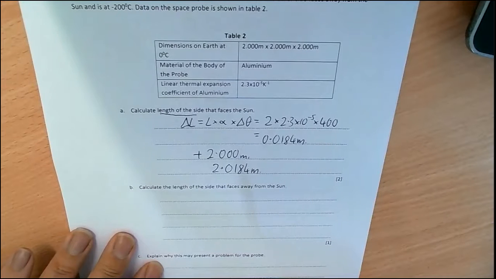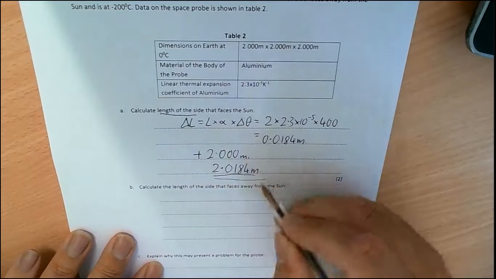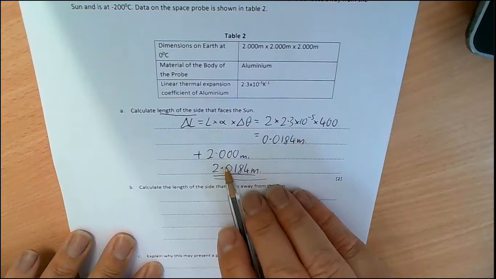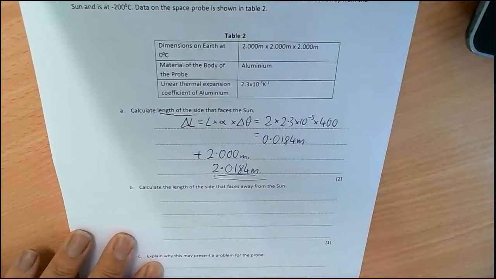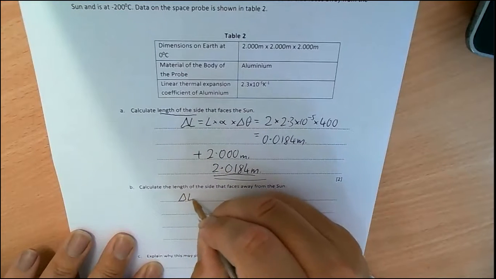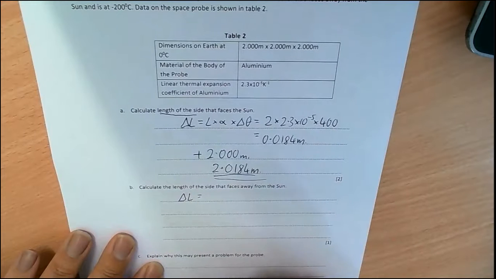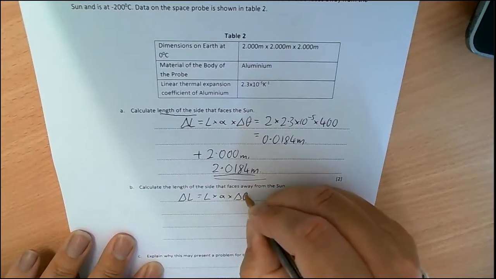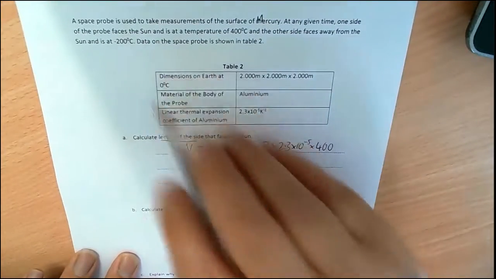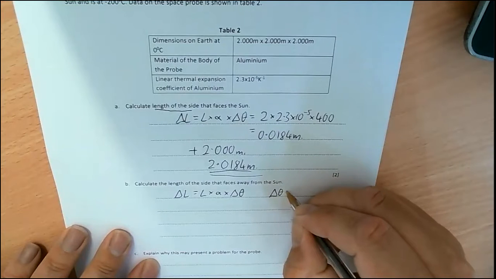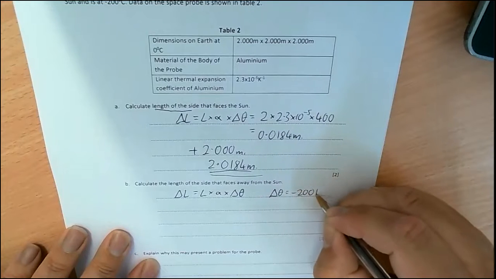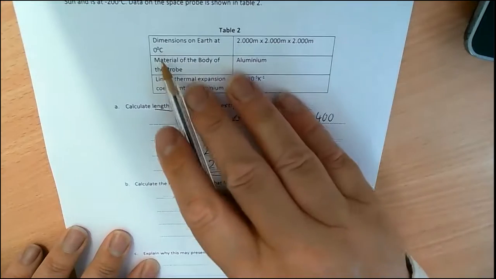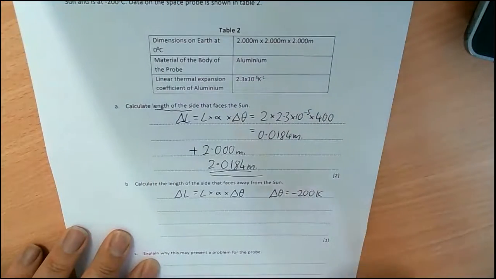Now I've got to use a little bit of lateral thinking here. This is why I did you an easy version first, and this is why we're also doing a walkthrough. So what I've had to do here, I've had to add that expansion to the initial size of 2 meters. Now this time I've got a change in length. There's a couple of ways of doing this. The simplest way is to be completely mathematical about it. We're using exactly the same formula, only this time it's minus 200 degrees Celsius. So that change in temperature is minus 200 because it's gone down by 200 Kelvin. It started off at 0 degrees Celsius, went down to minus 200.